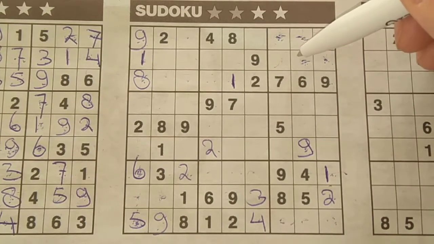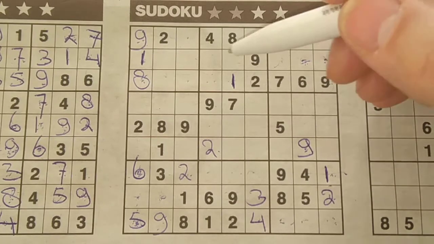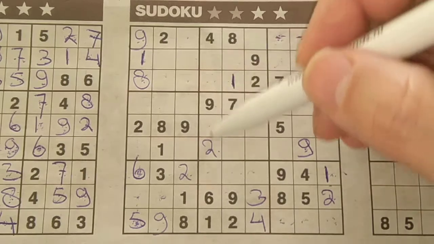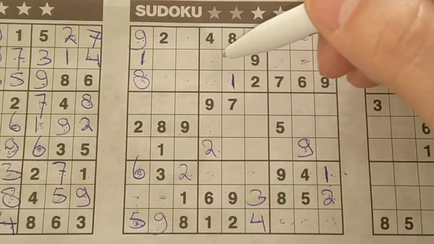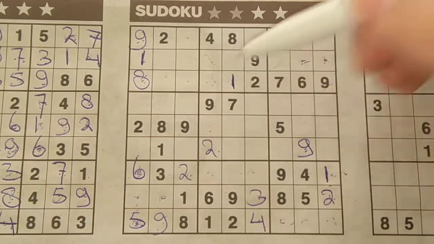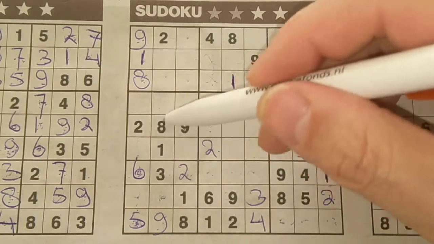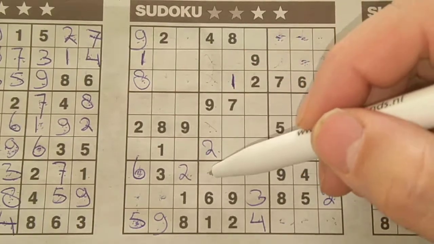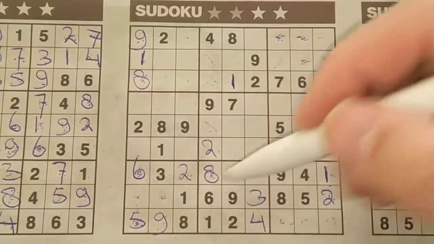Then, yes, in this column, 4 missing numbers. One of the missing numbers is an 8. We see here an 8, so no 8 in those 2 boxes. I see there an 8, so no 8 in this box. Only place for the 8 should be here in this column.